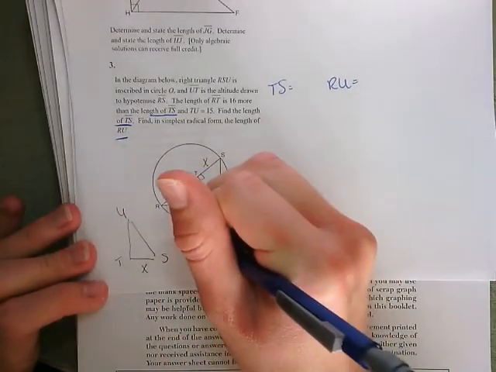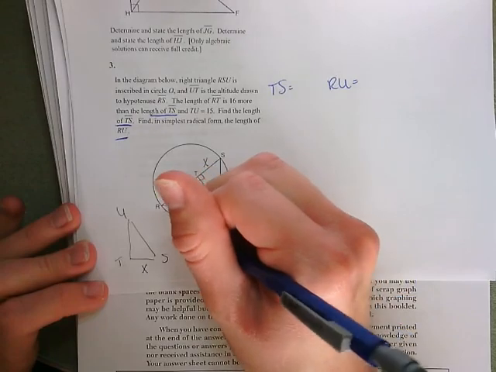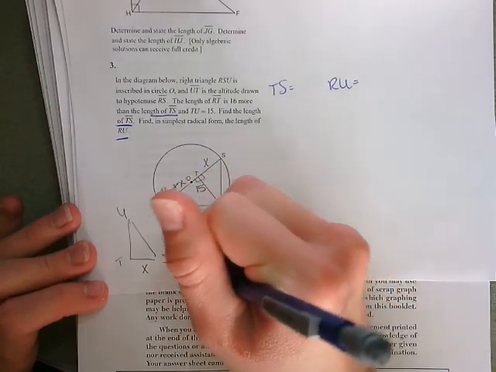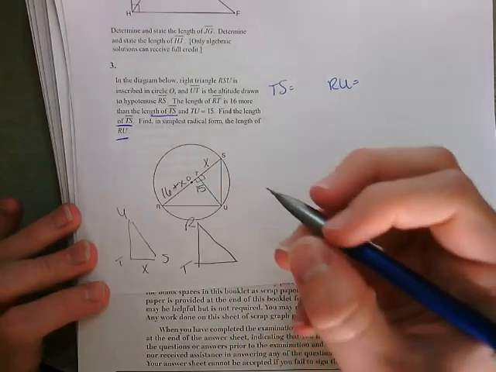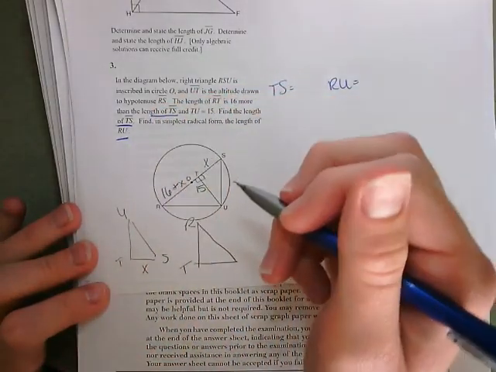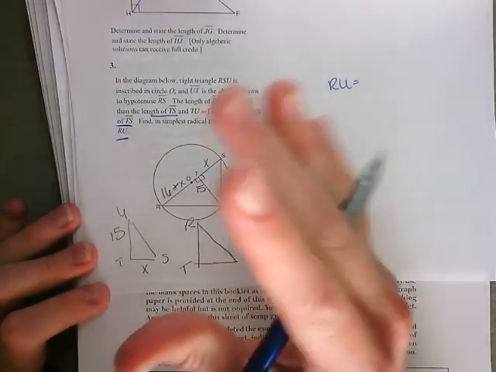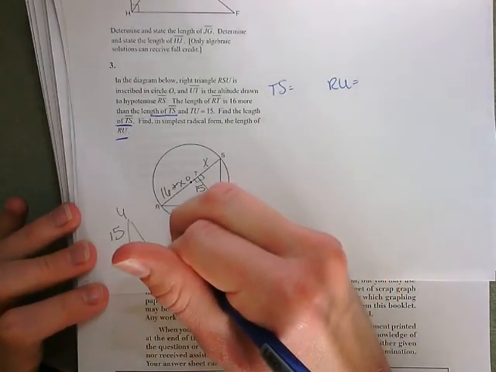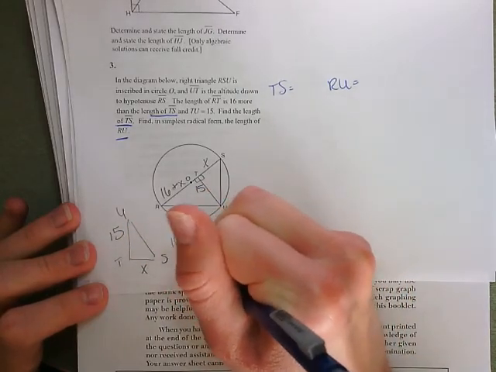TS. Just be careful when you are rewriting it that you put your letters in the right places. So RT is 16 plus X, and TU is 15.